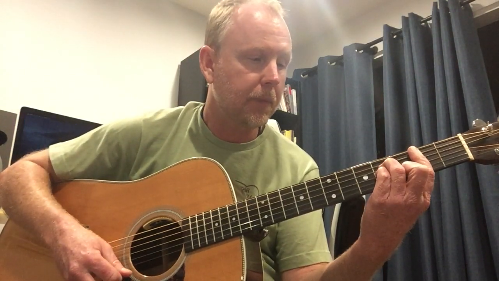So in the key of G, G is the 1 chord, okay? The 1 chord is going to be G major, okay? The 2 chord on the second note of the scale is going to be A minor, okay? The 3 chord is the third note, B. That's going to be a B minor, okay? The 4th chord is the 4th note, which is C, so it's going to be C major.